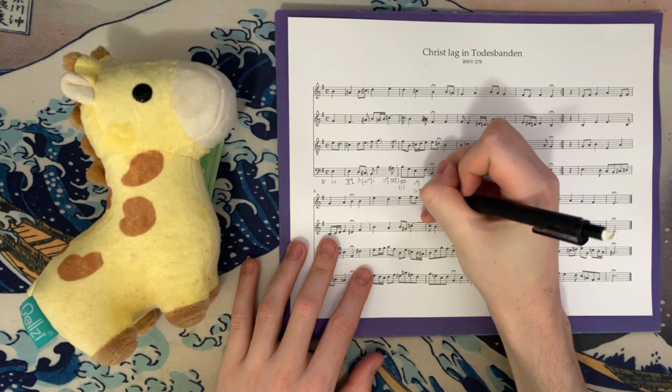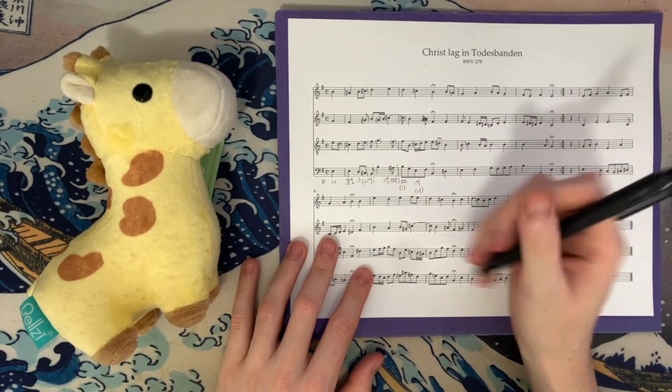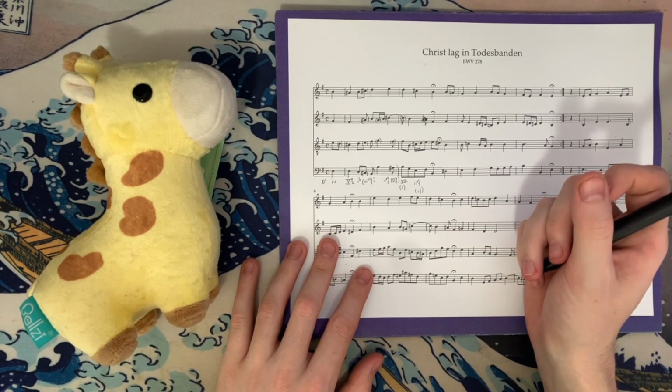Maybe you could even analyze this as 2-6-5 without the half diminished symbol. I think either way they're both accurate analyses.